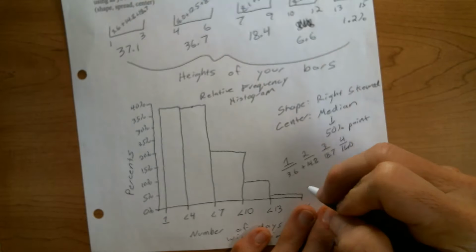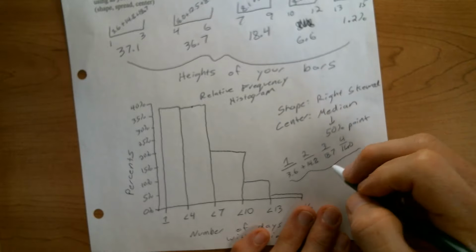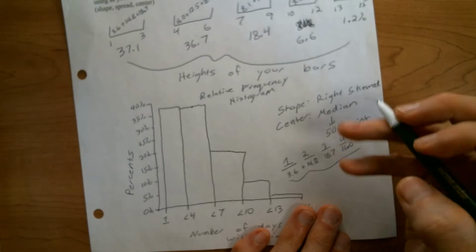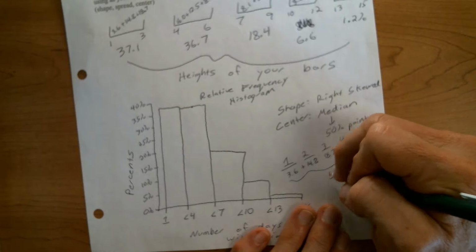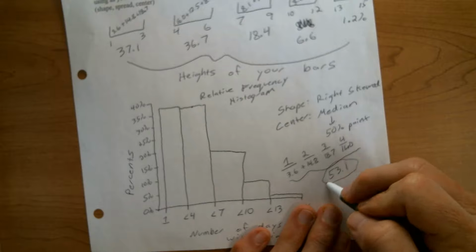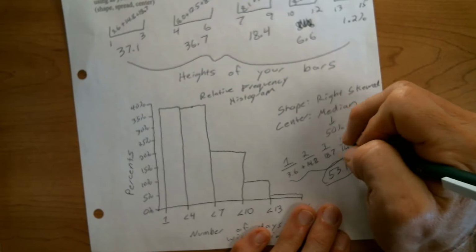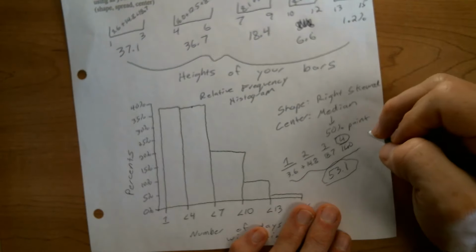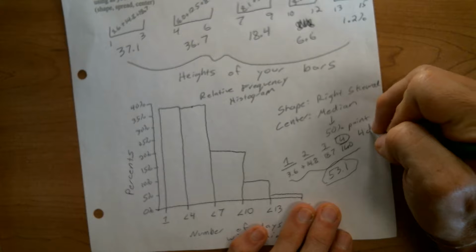Right? And when we add those together, that gets us to 37.1 plus 16.0 is 53.1%, right? Which means the halfway point fell in this category right here.